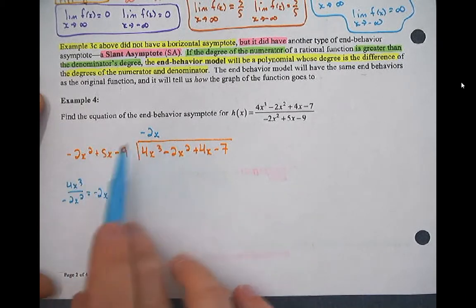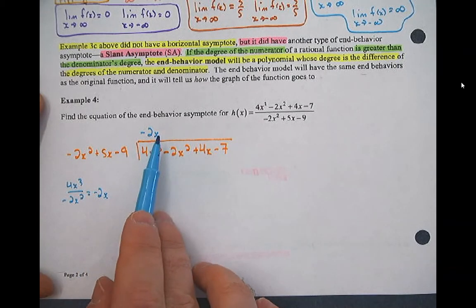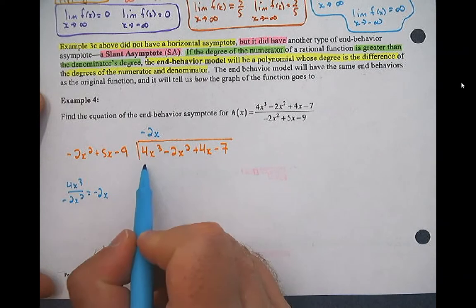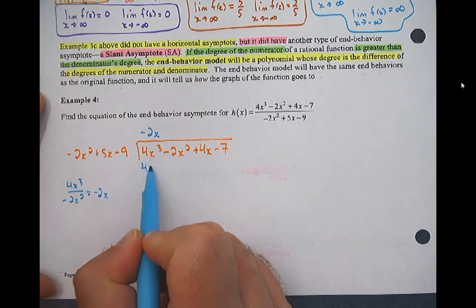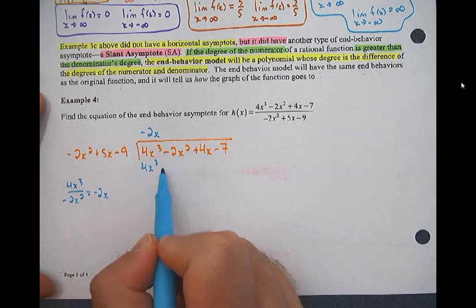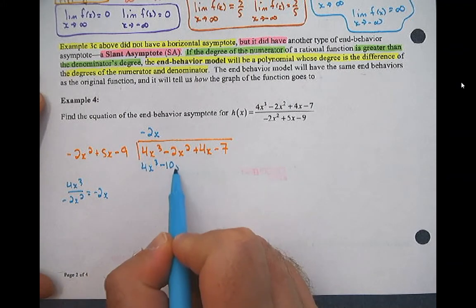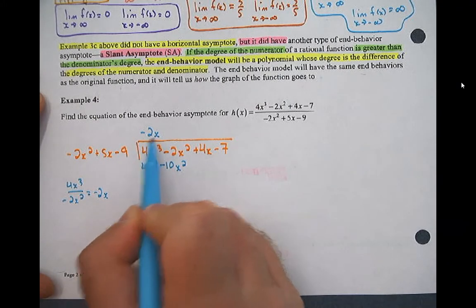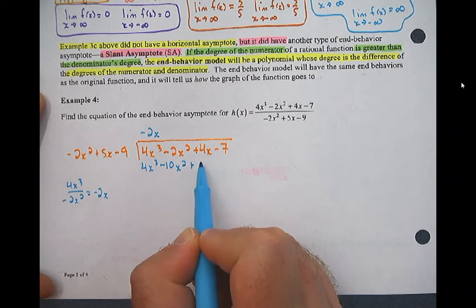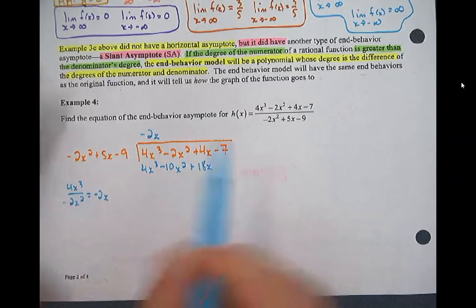And then I multiply. Remember, you got to distribute here. So negative 2x times negative, a negative times a negative is a positive. x times x squared is x cubed. Negative 2 times 5 is negative 10. x times x is x squared. Negative 2 times negative 9, a negative times a negative is a positive, that's 18 with an x.